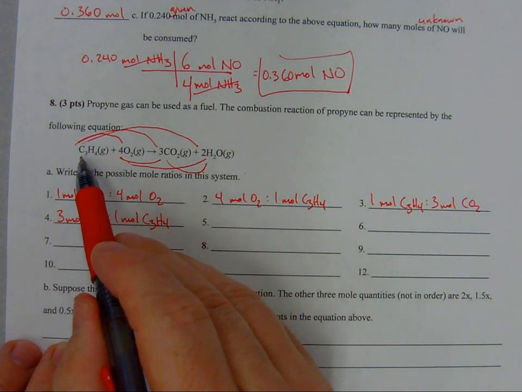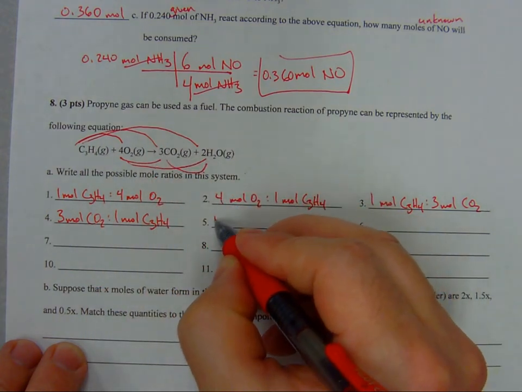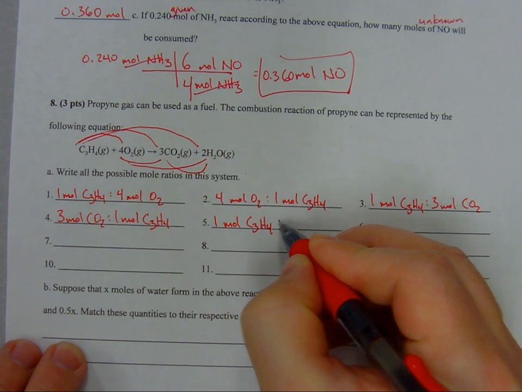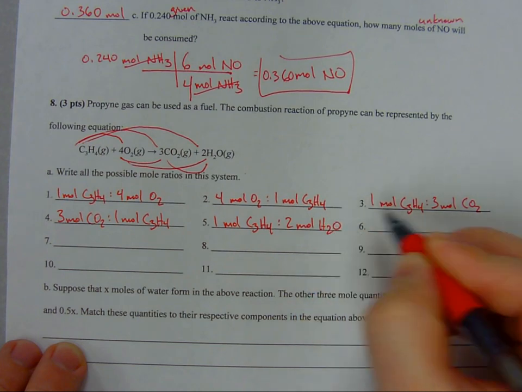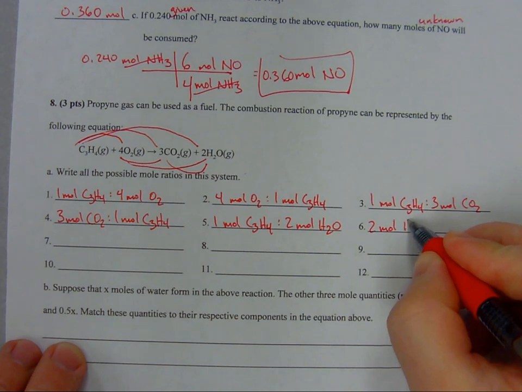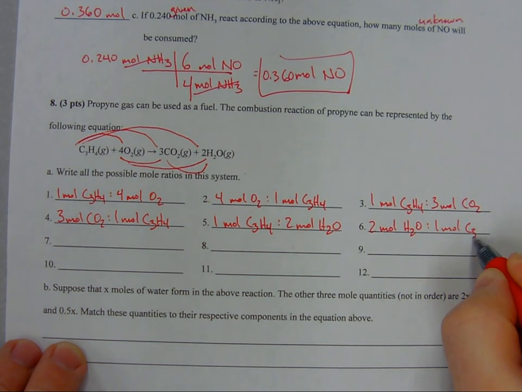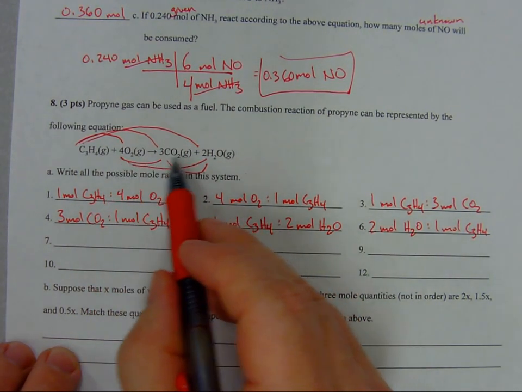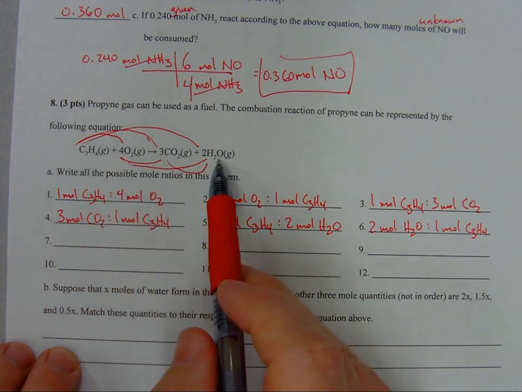Next relationship is the hydrocarbon to the water. So 1 mole C3H4 to 2 moles of water. We'll go ahead and write the reciprocal right now. 2 moles H2O to 1 mole C3H4. Alright, so we've covered this hydrocarbon's 3 relationships to the other 3 substances.